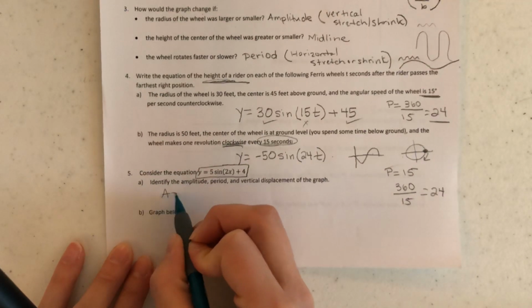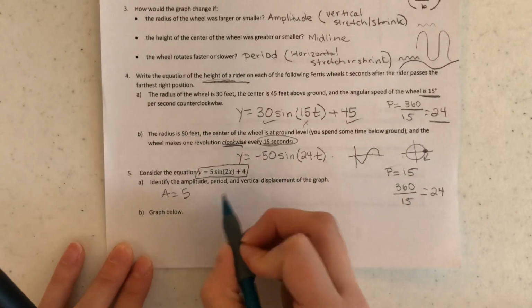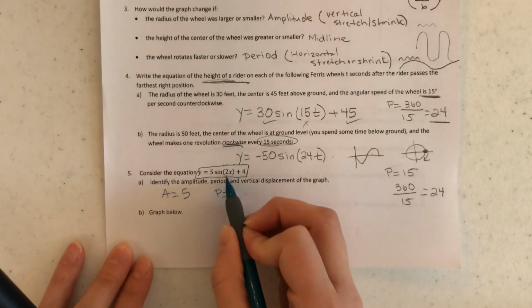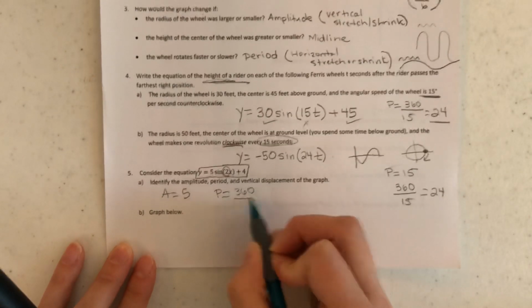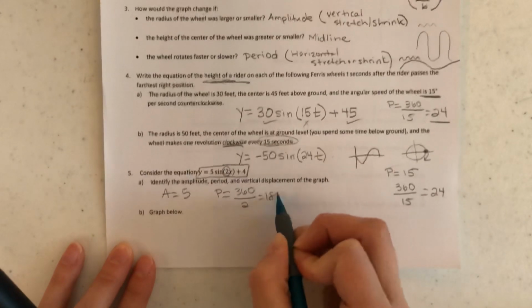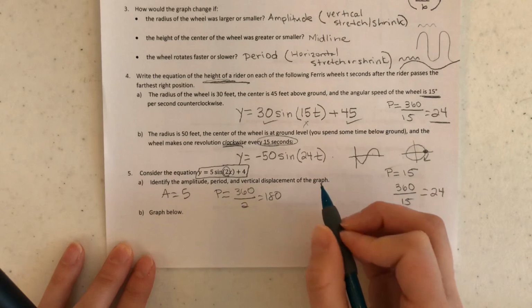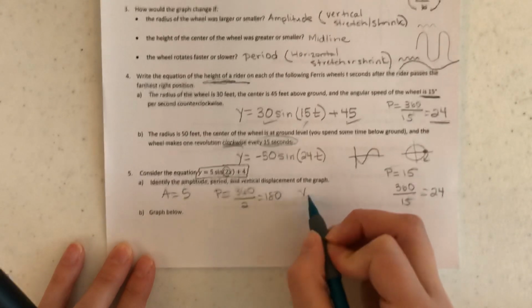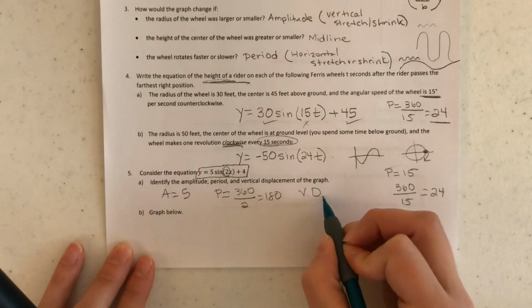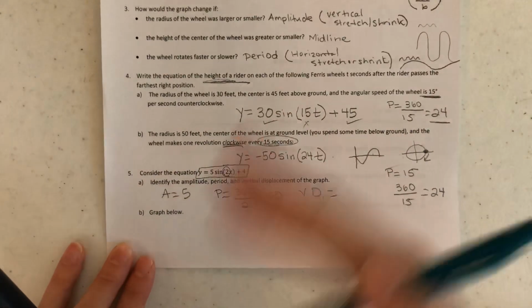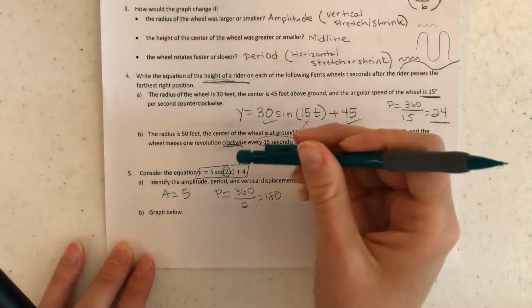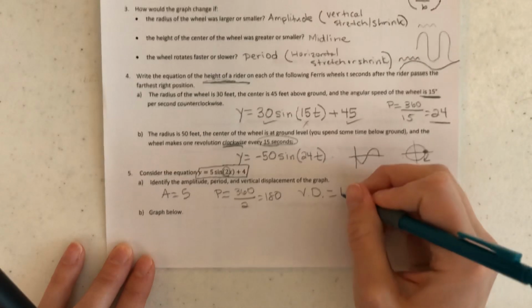Amplitude, of course, right here in front, 5. Period, remember, is not this value, but this value tells us. 360 over b is 180, so 180 is the period. And then the vertical displacement, I will call that, or you could just write vertical shift or whatever you want to do. That would be 4, so up 4.